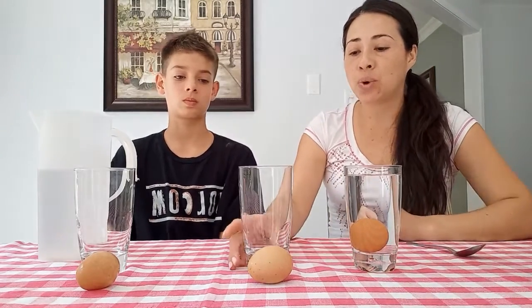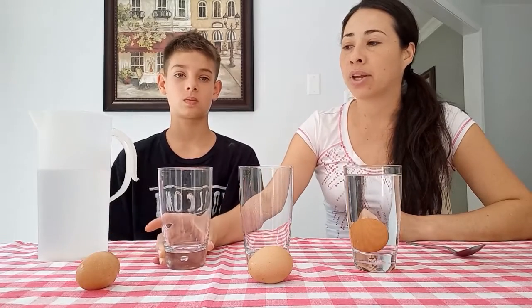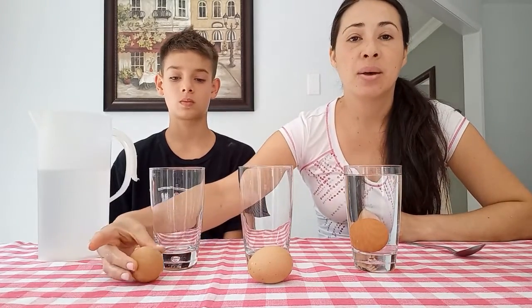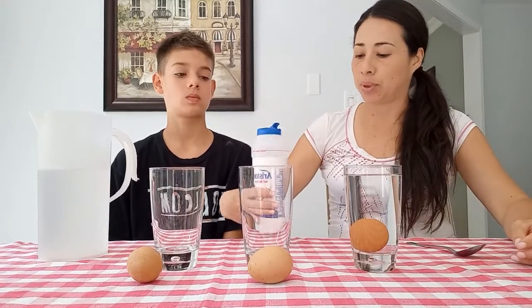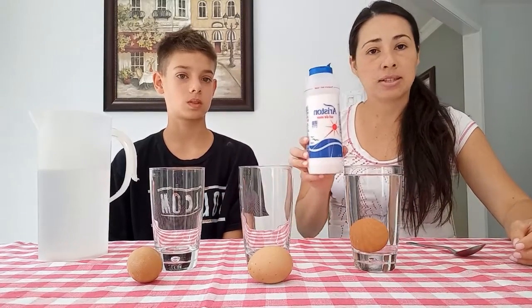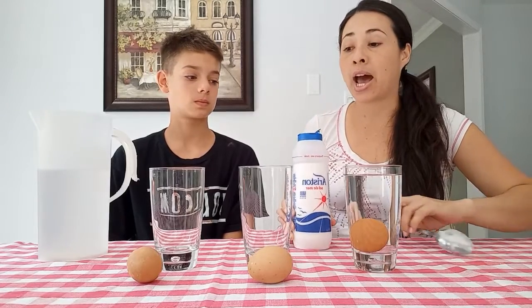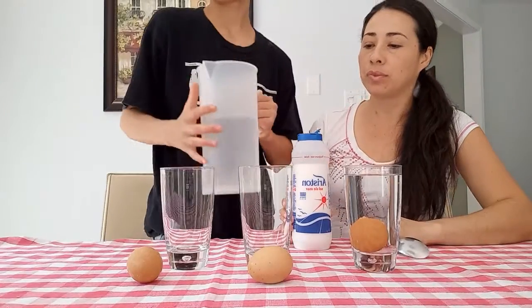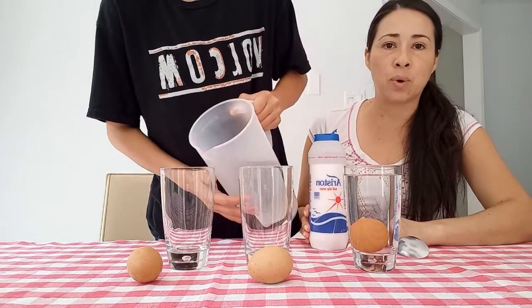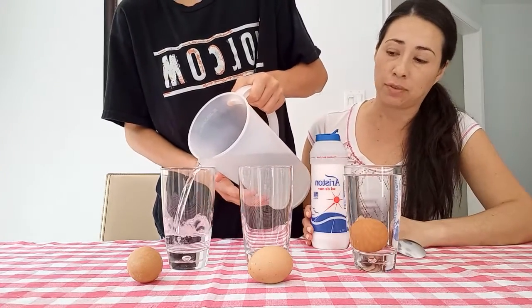Now in this one here, we're gonna add some water as well, but this time we're gonna add a different element, and this element will be table salt. Yes, so we're gonna add lots of salt into the water. Let's pour the water here. And well, you need lots of salt for this.